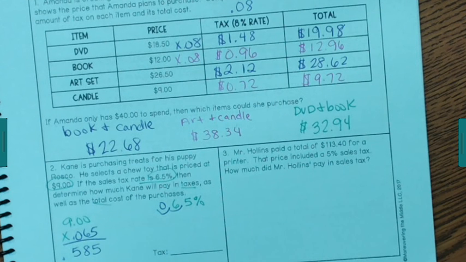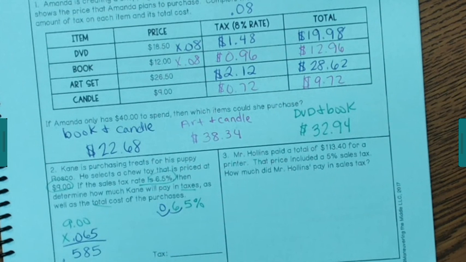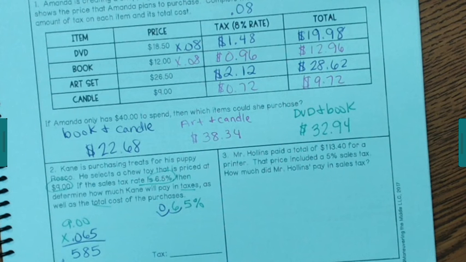Oh, no. What Abdullah did is a very, very common mistake. Saying $58 in taxes? What the heck? It's only a $9 item. Remember, your tax should be a tiny part. Okay, I got 0.585.